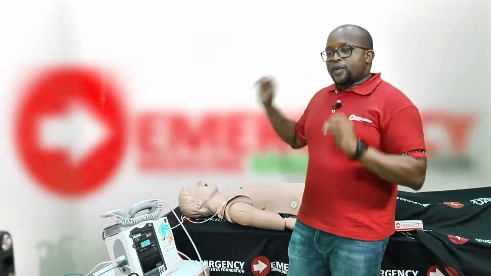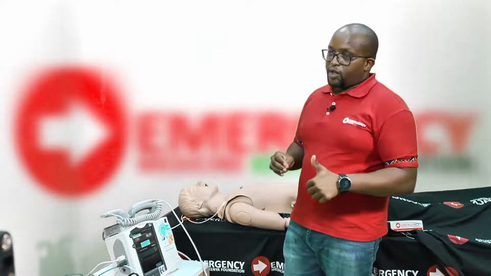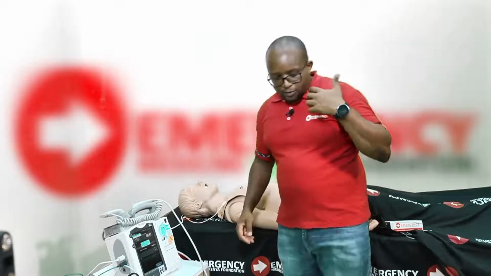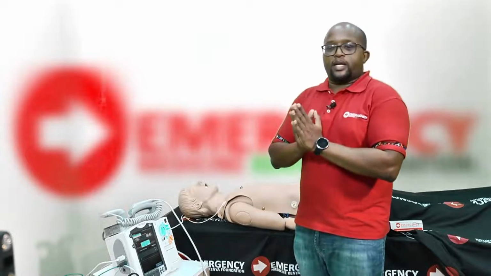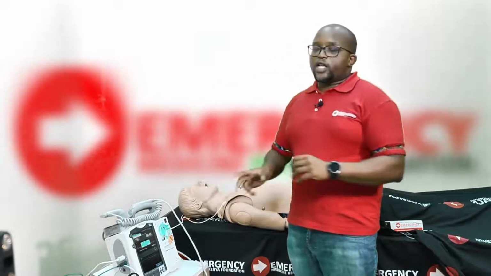Going through the key things is identifying the rhythm. So a patient who has collapsed, initiate CPR. When you're ready, check the rhythm.